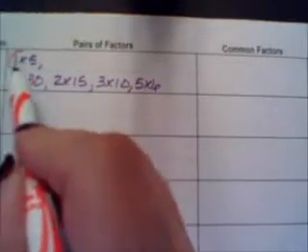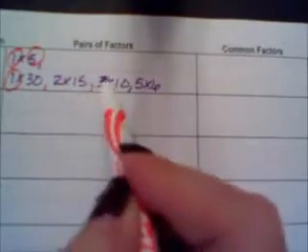Okay, now that we've found out what factors are in both of those numbers, just like when we were looking for the greatest common factor, that's exactly what we're doing right now. We need to find the common factors of 5 and 30. And in this case, if we look at these, we can see that our common factors are 1 and 5, correct? Okay, so we're going to write down our common factors, 1 and 5.